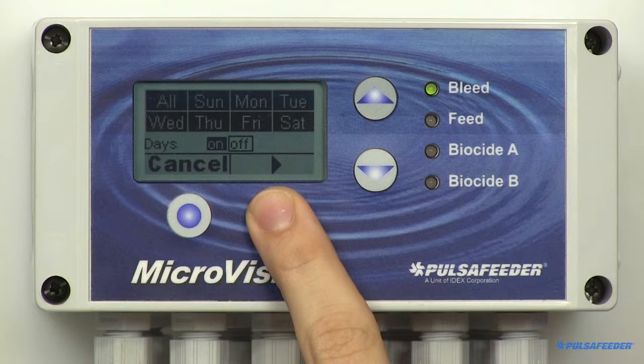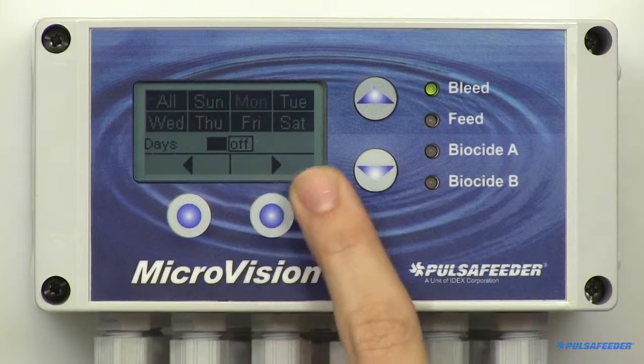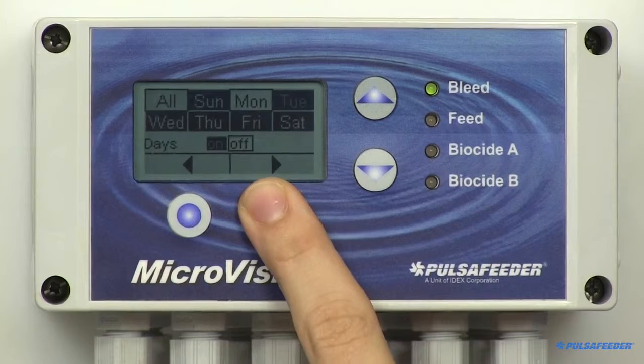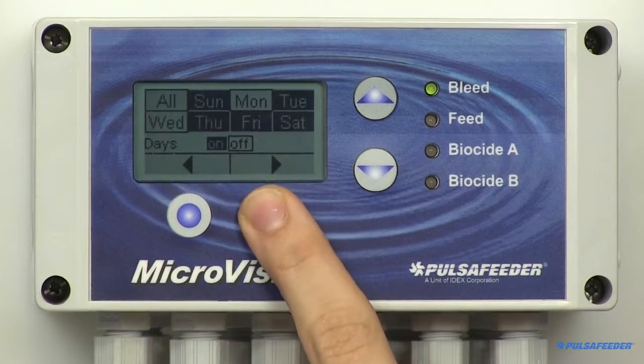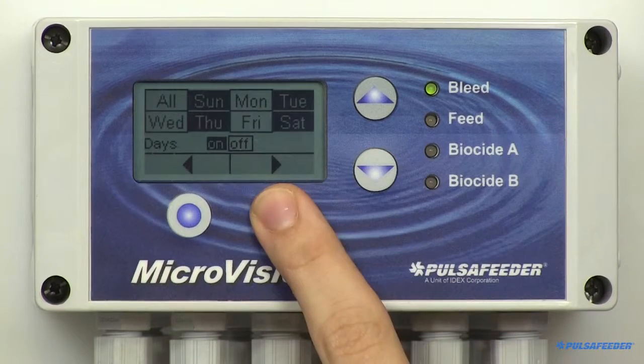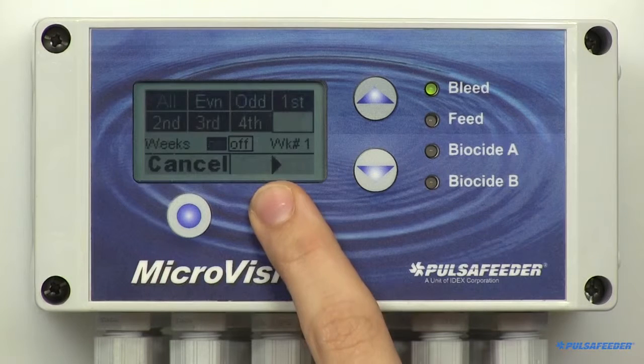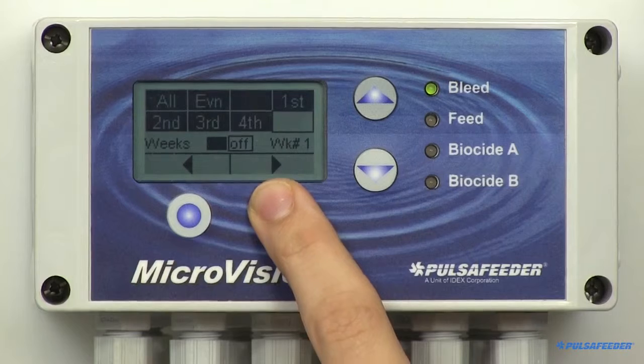Move the cursor to the right or left using the lower buttons. The day will flash as the cursor is moved to each setting. The flashing on or off text indicates whether the current setting is on or off. If a day is highlighted or has a black backdrop, that particular day or week will have a biocide feed. The week number is seen at the bottom right. When you are finished setting the days, press the Enter button and the week screen will appear. All of the previous instructions also apply to the week screen.